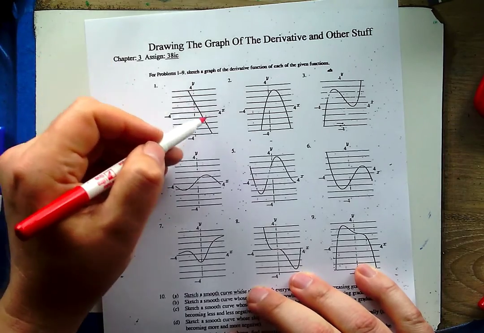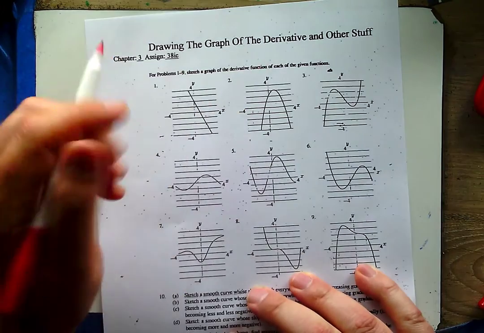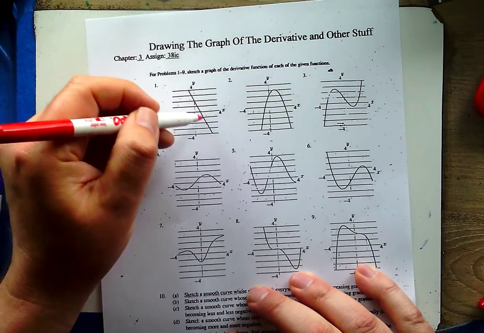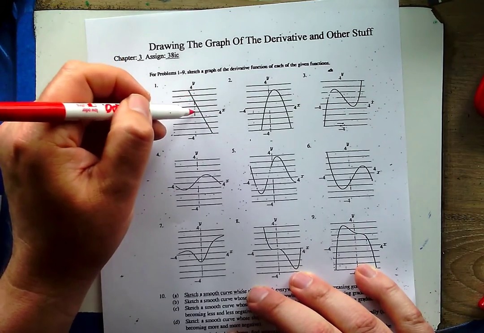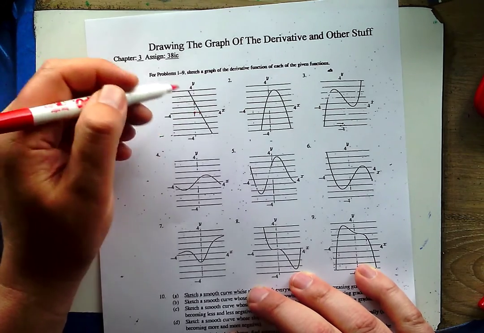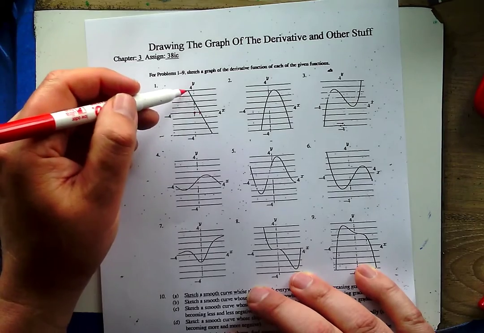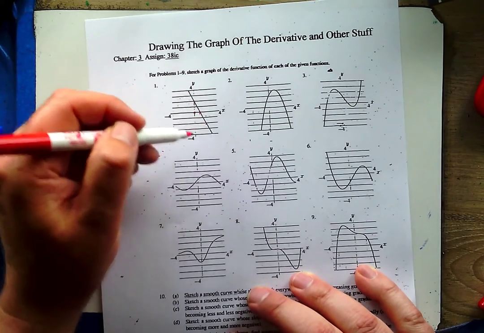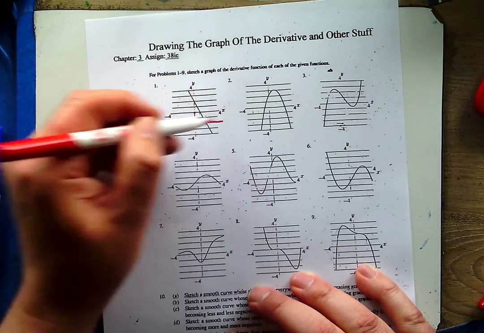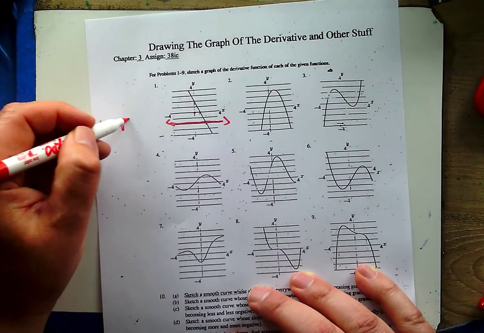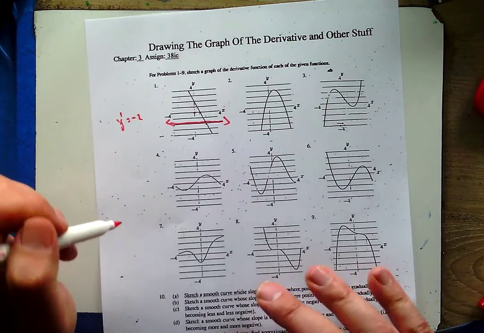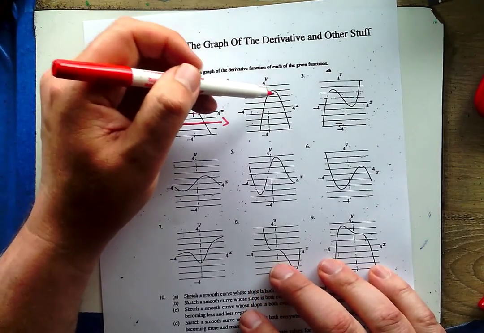Okay, so here it says sketch the graph of the derivative of each case. So this is a linear equation with a negative slope. That looks like 0, 0. I go down to over 1. So my slope is negative 2 here. In fact, my slope is negative 2 everywhere here. So I draw the line y equals negative 2, and that's the derivative. Okay, now what about number 2?